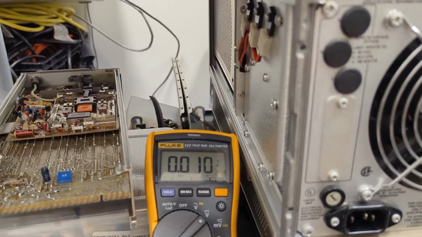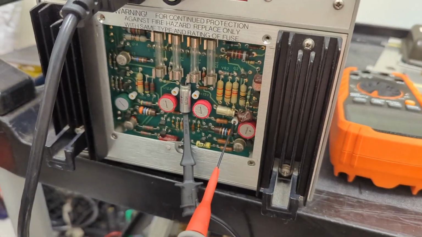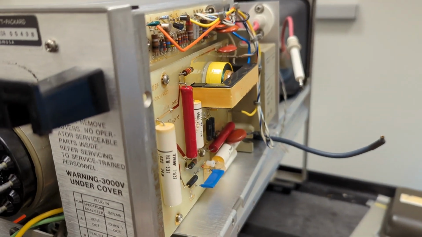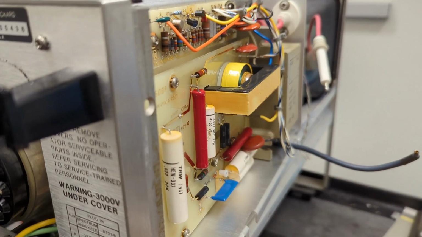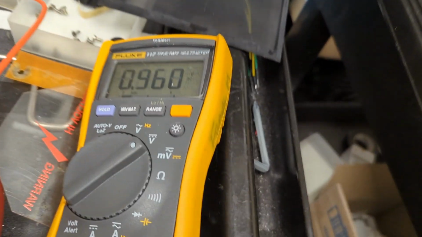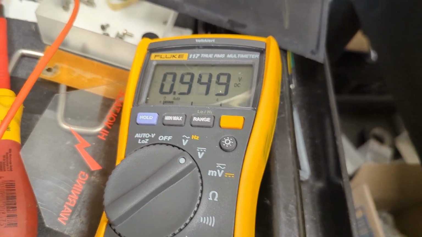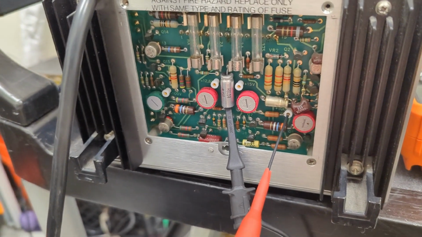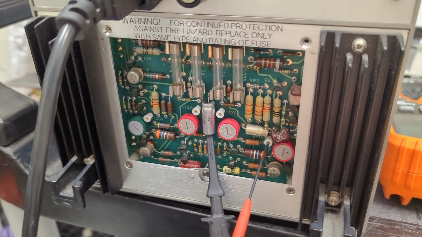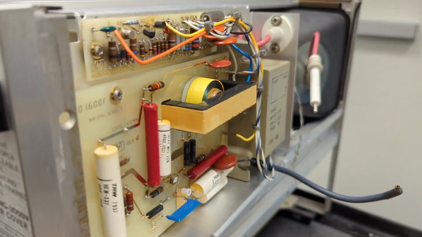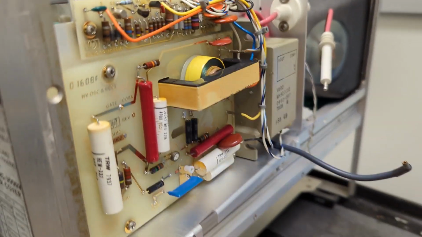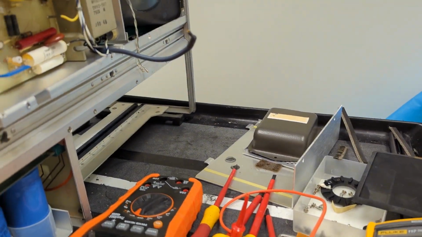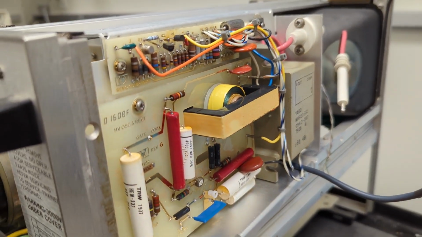So yeah, well, the HV supply is disconnected, and I am still getting these voltages way low, and that's good, because I wasn't finding anything wrong with this board.